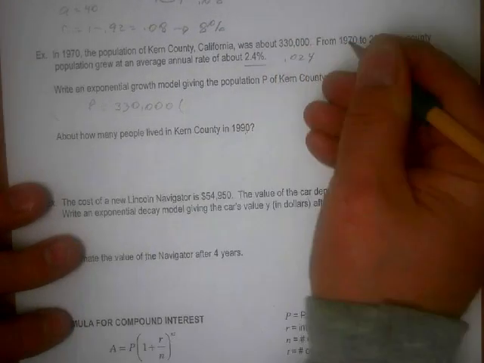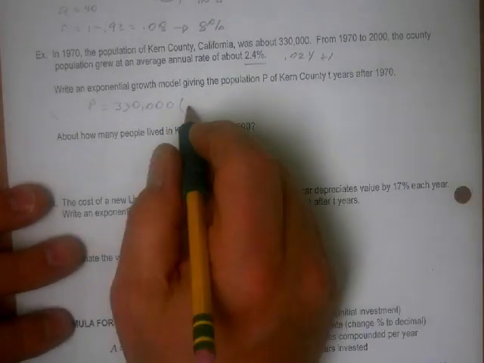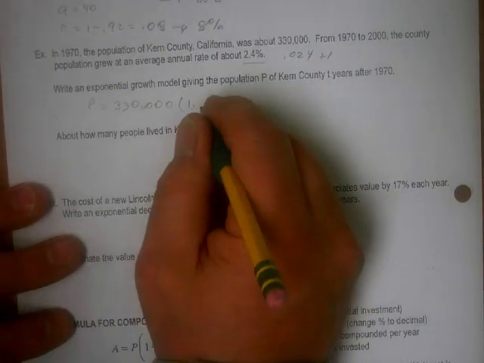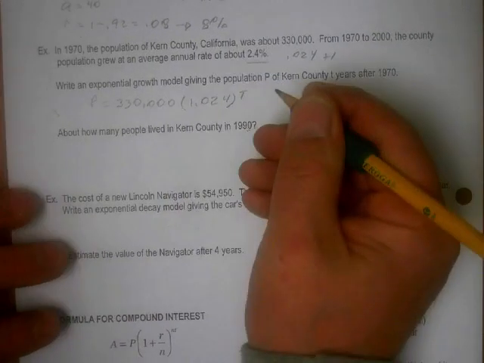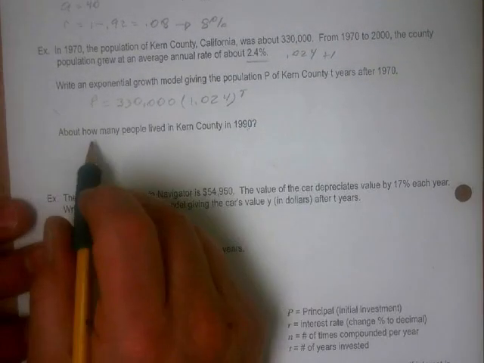Now remember, 2.4% is the same thing as 0.024. Now I have to add that to 1 to get my growth factor here, 1.024. And that's going to be to the t power.